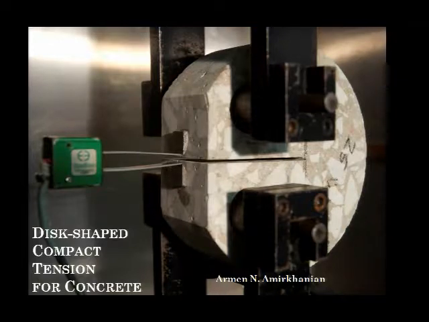This week, Armin's going to present on some work he's been doing over the last couple of years regarding the disc compact tension for concrete. And he'll explain a little bit about that. Armin's been here now almost 3 years and came from Clemson University. He's going to finish his thesis up here in a couple weeks, hopefully.